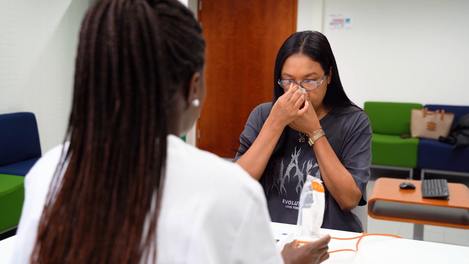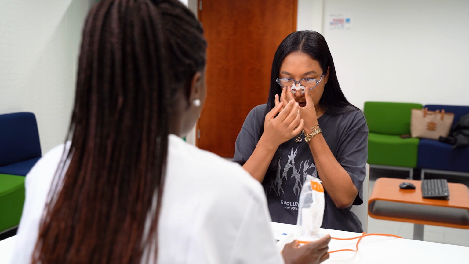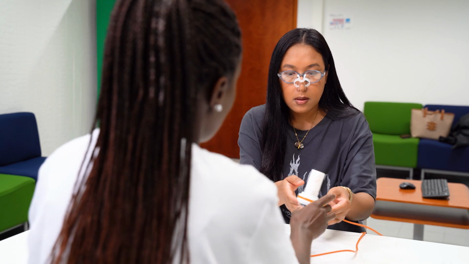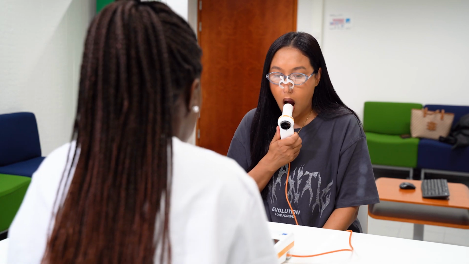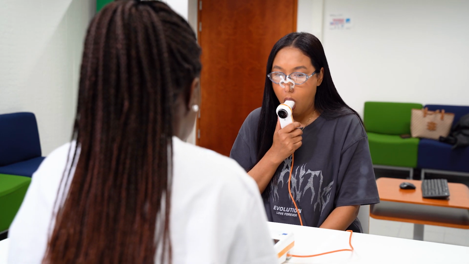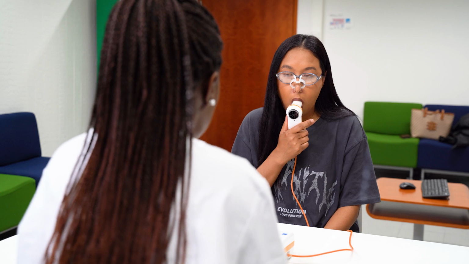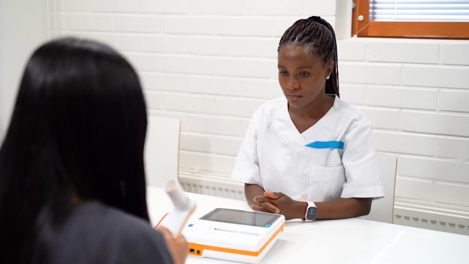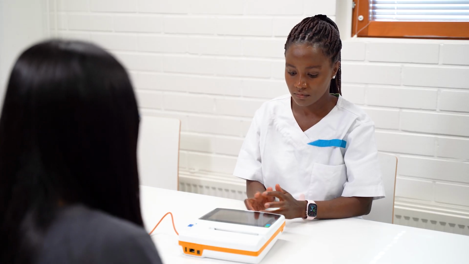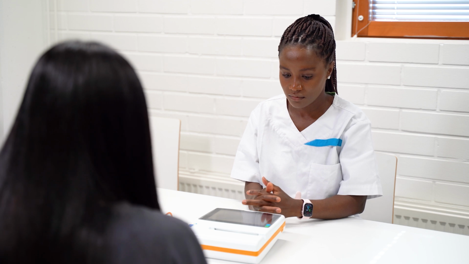Now the mouthpiece is put on and the nose clip is placed on the patient's nose to avoid air leakage. The mini flow meter is held in both hands. Now we are ready to perform the spirometry test. The forced vital capacity (FVC) spirometry test is performed.